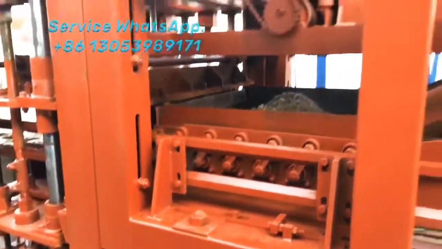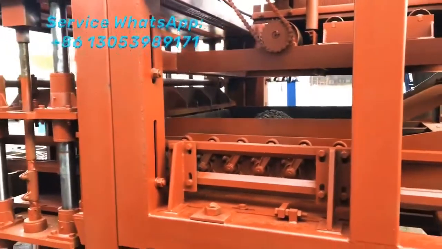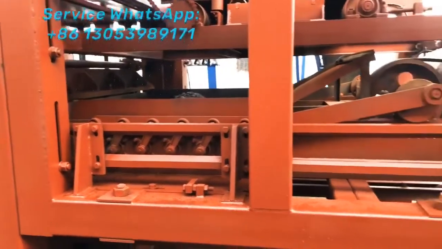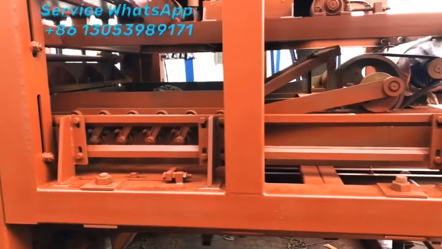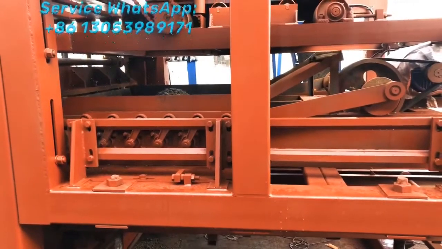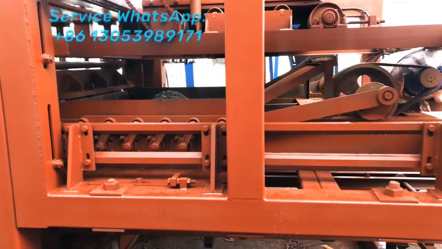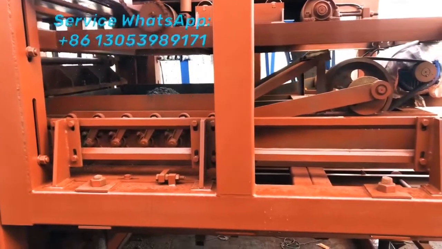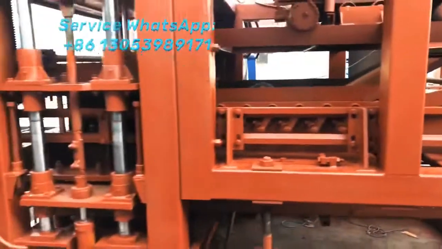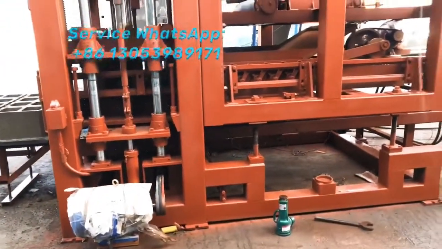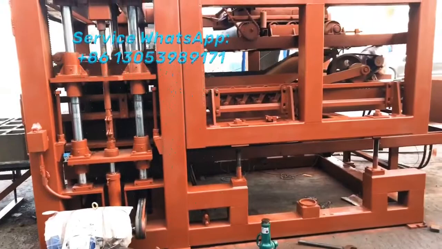So my friend, just now I showed you, and I will use a ruler to show you the steel material we use for making this particular big block making machine. Actually, it's not a small machine. It's not a small machine.